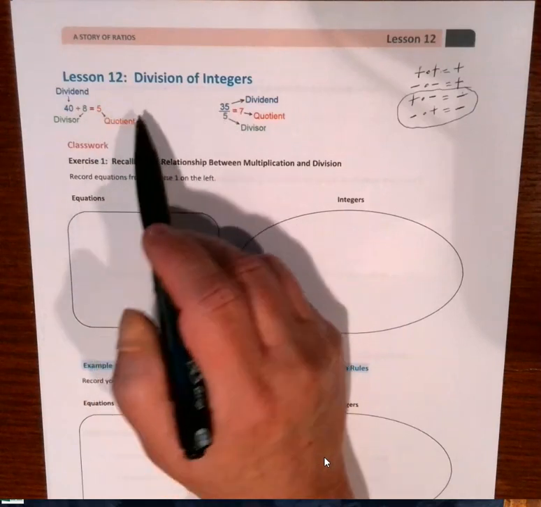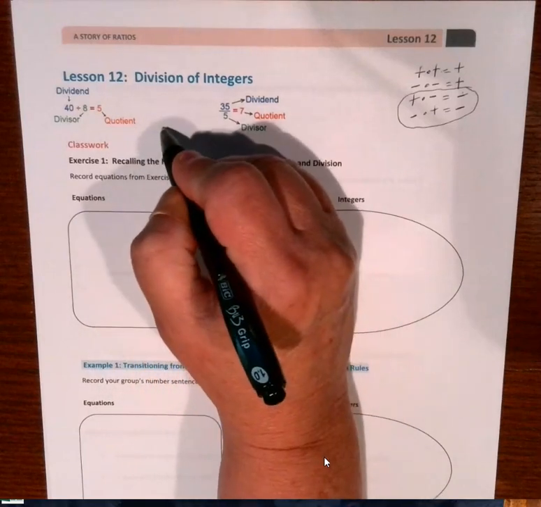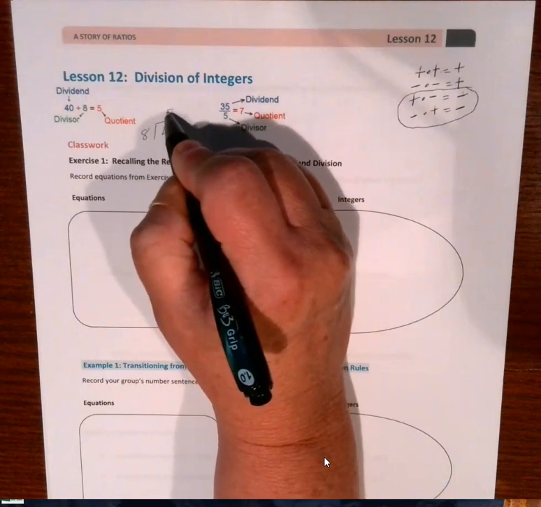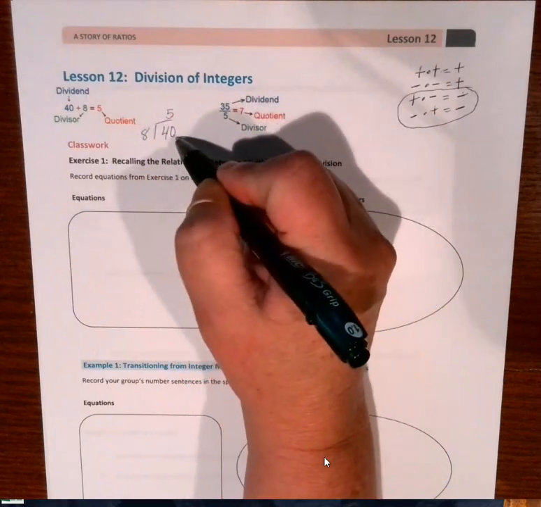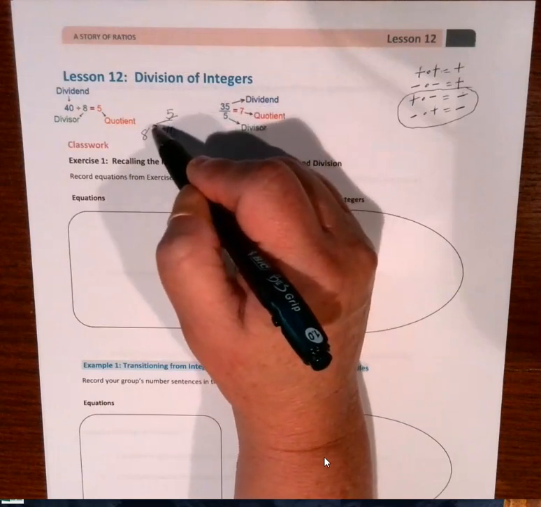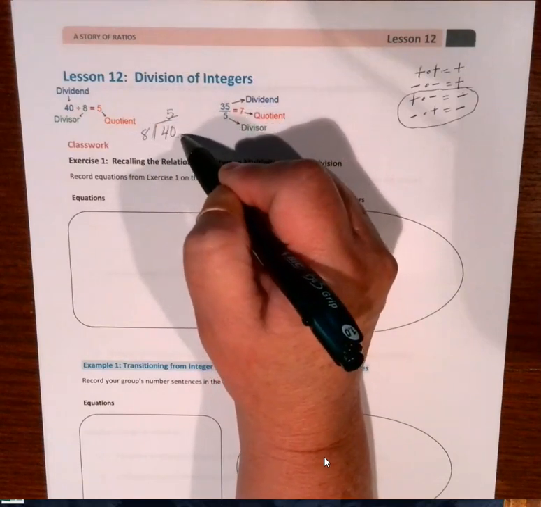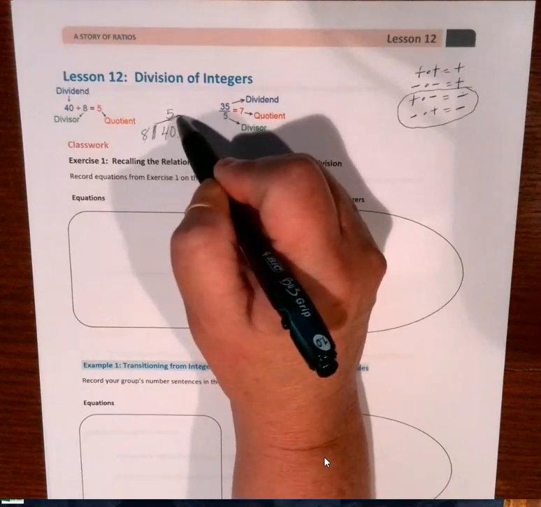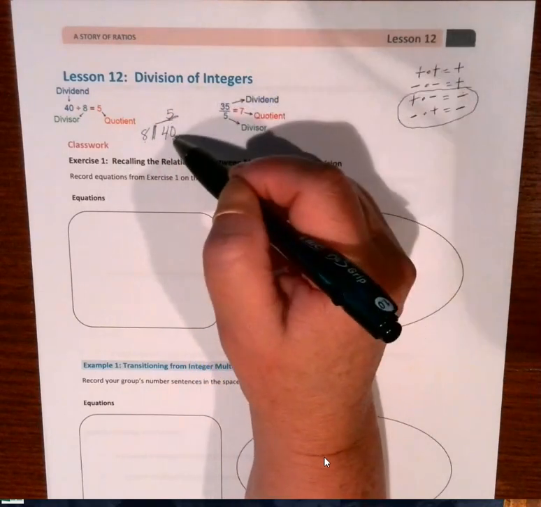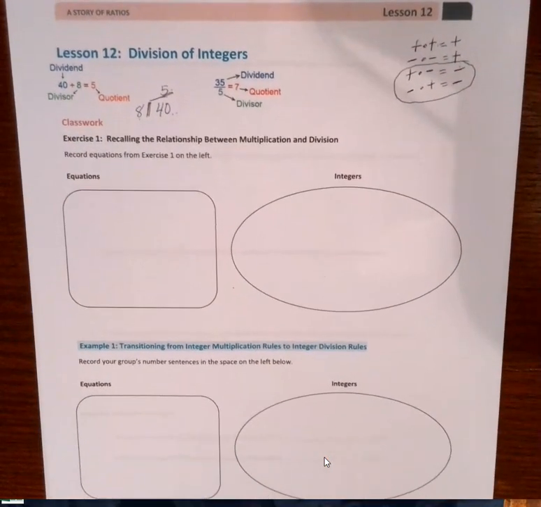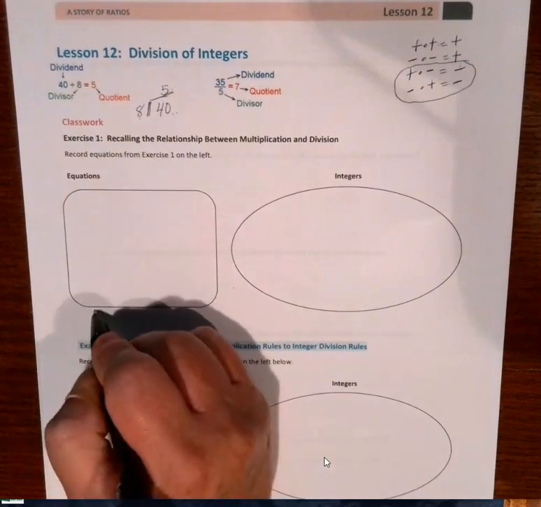And when we're doing scratch work, we would write it like this. This would be your dividend. And I used to tell students, dividend is in, the divisor is at the door, if that helps you. And then your quotient.